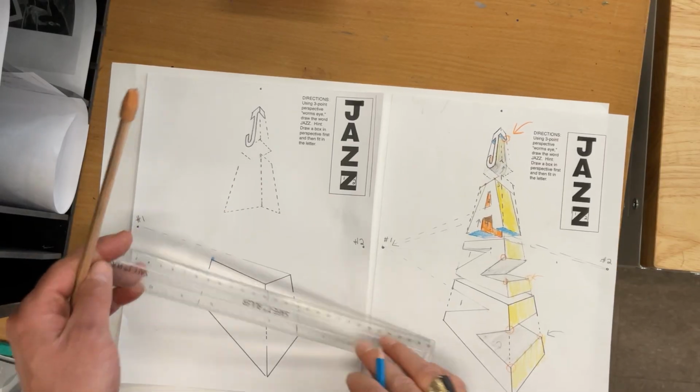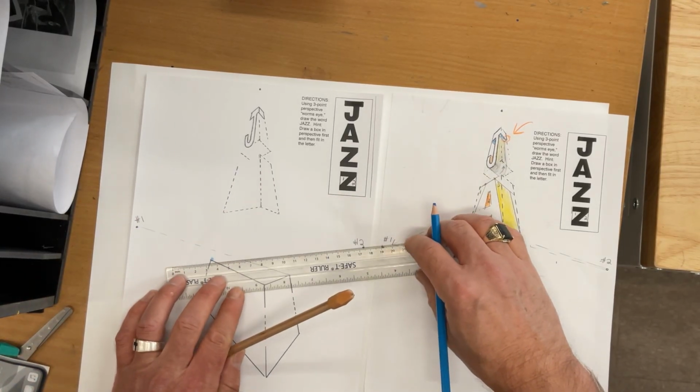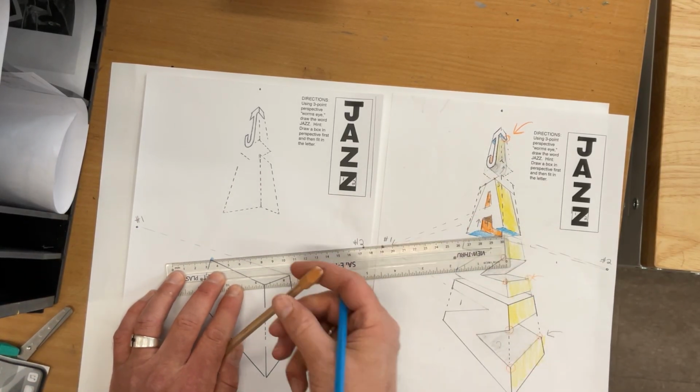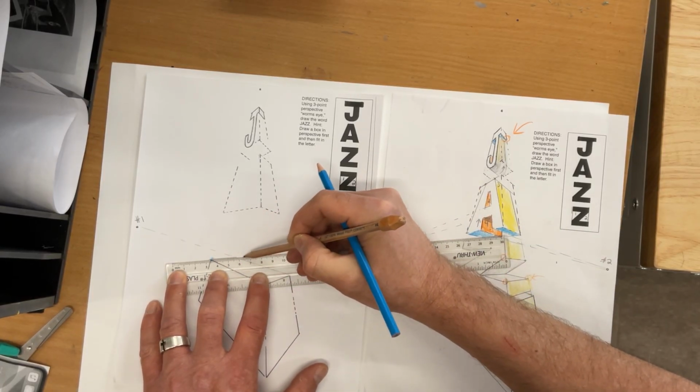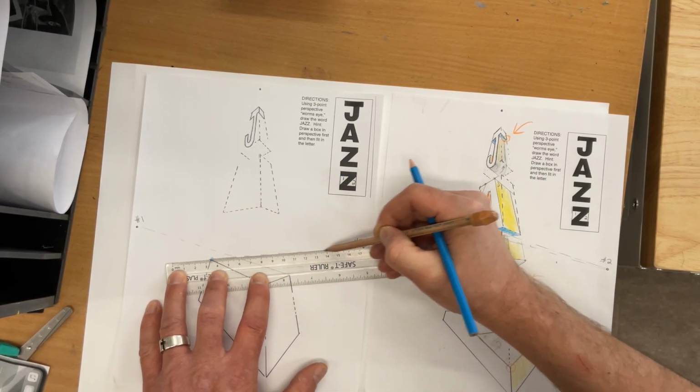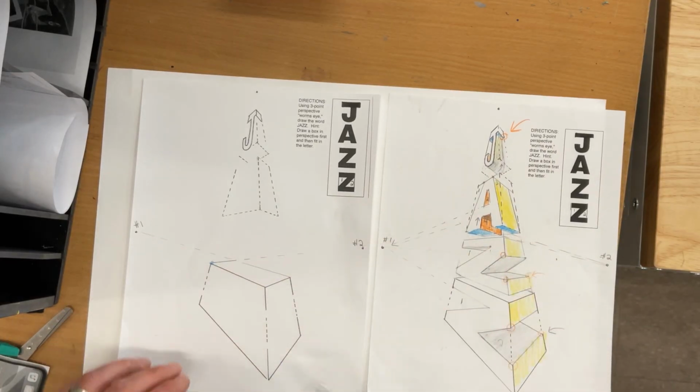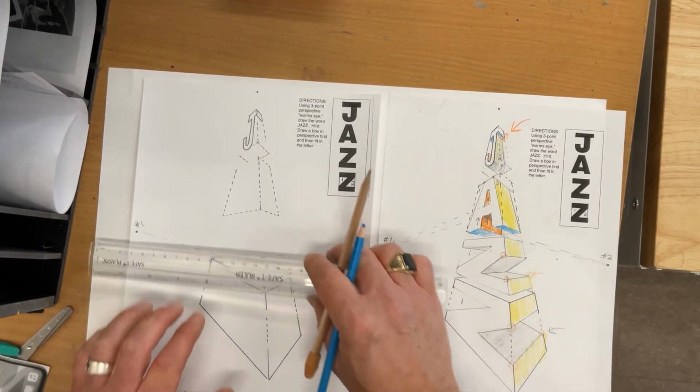On this other one, we're going to line it up to vanishing point number 2, like this. And it's going to cross right there. So that forms our box. Now, where is the eye level line? The eye level line is right here.